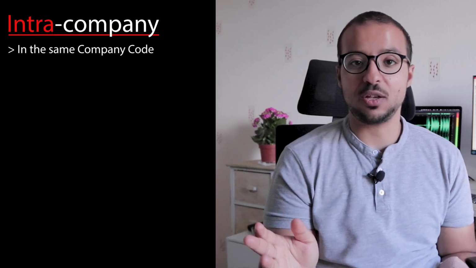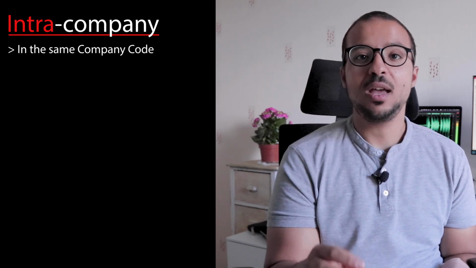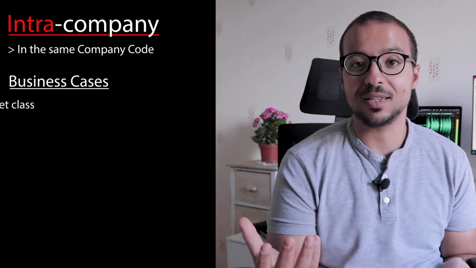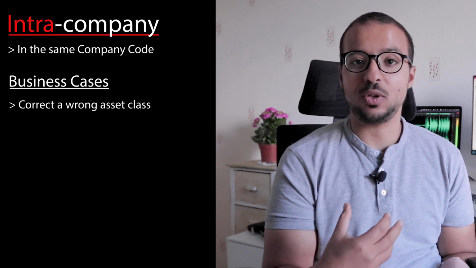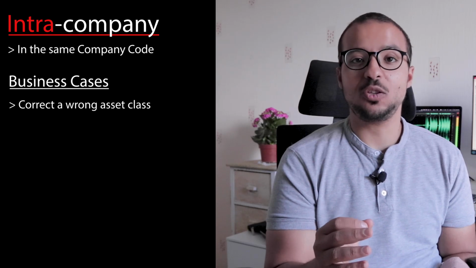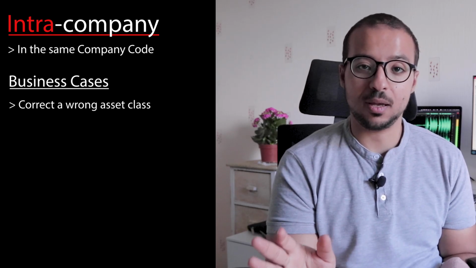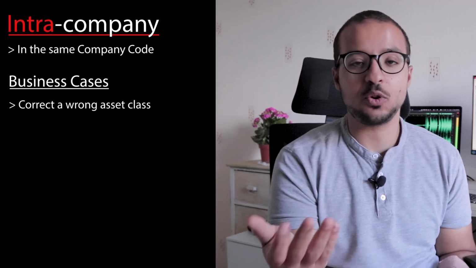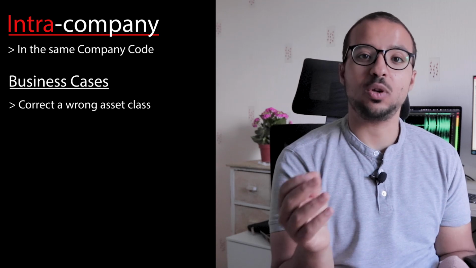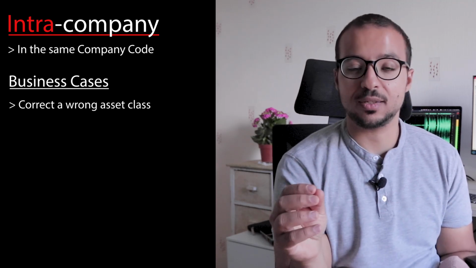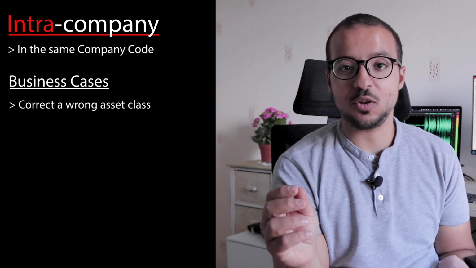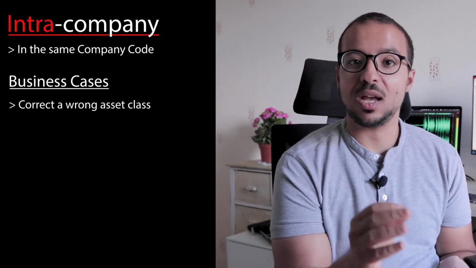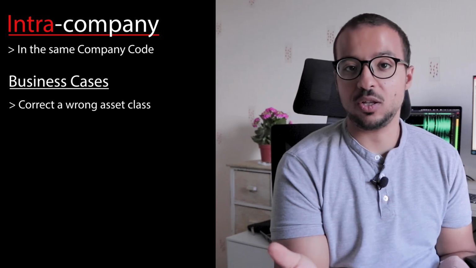For the intracompany asset transfer within the same legal entity, the most common business case is that we created the asset in the wrong asset class. So for example, we created the asset today as machinery, and once we create the asset, we can no longer change the asset class in the fixed asset master data. And then we discovered that we need to create it as furniture, for example. Then in this case, we have to create a new asset under the furniture asset class and then transfer the asset values from the machinery into the furniture as an intracompany asset transfer. And this will include financial entries, of course.